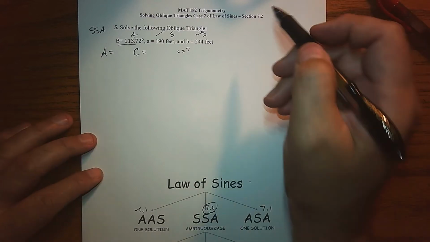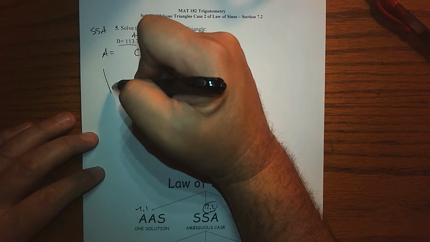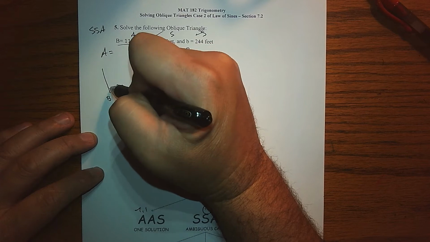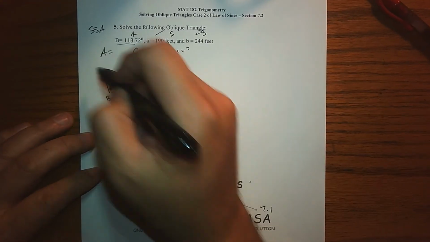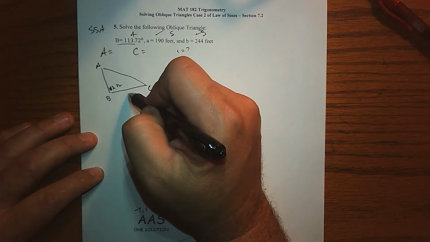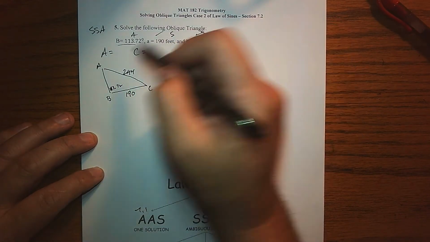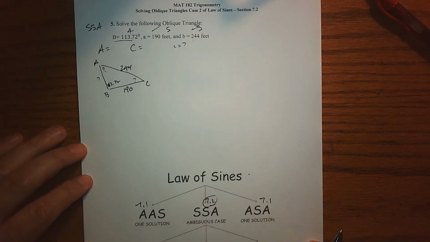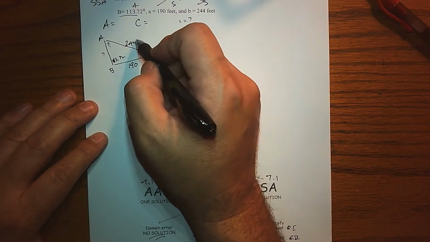Alright, so again, picture-wise, B's already obtuse, so it's 113 degrees and 72. So let me go ahead and put it there, right? So it's an obtuse angle, and so we're trying to figure out what's angle A, what's angle C, and then we know that side A is 190, and we know that side B is 244. So we don't know that, we don't know that, and we don't know that. So again, we'll start this journey by trying to find my angles using a ratio that's given.